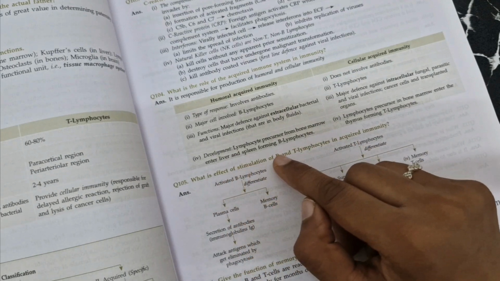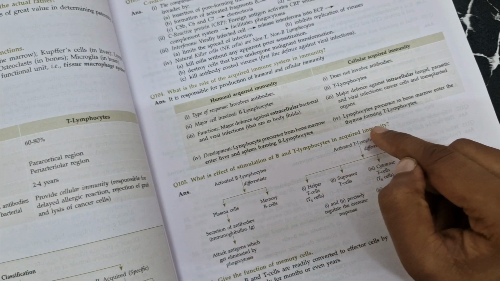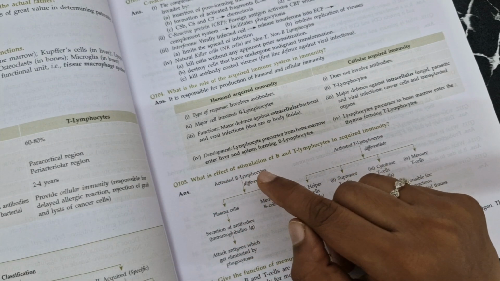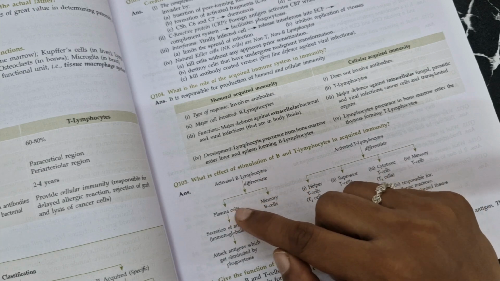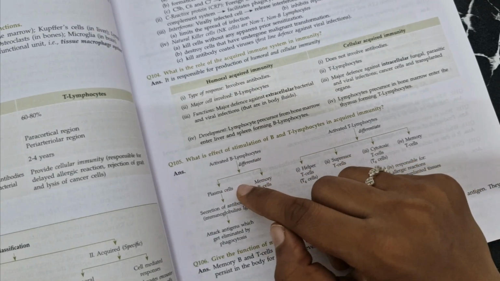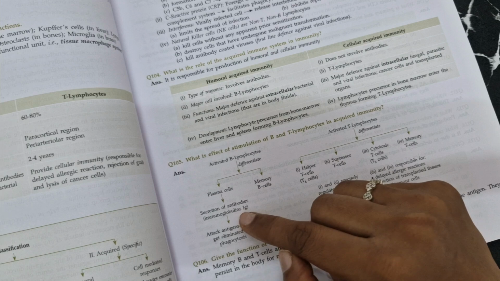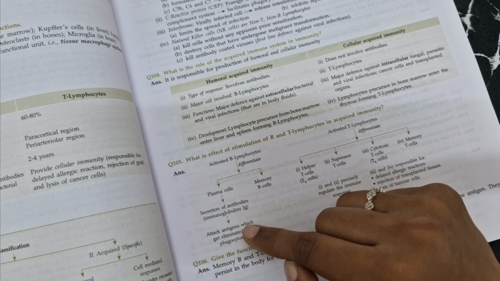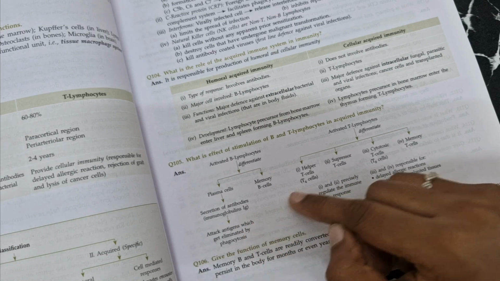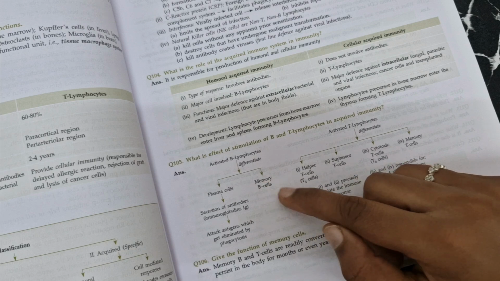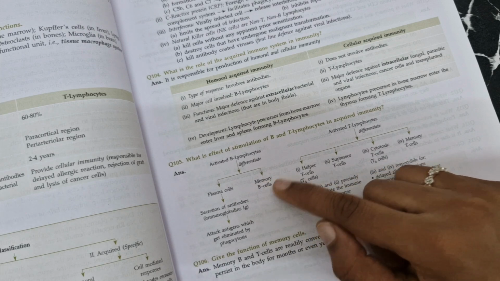What is the effect of stimulation of B and T lymphocytes in acquired immunity? Activated B lymphocytes differentiate to form plasma cells and memory B cells. Plasma cells secrete antibodies, that is immunoglobulins (Ig), which attack the antigens, which then get eliminated by phagocytosis. Memory cells are preserved, as the name says, as memory cells.